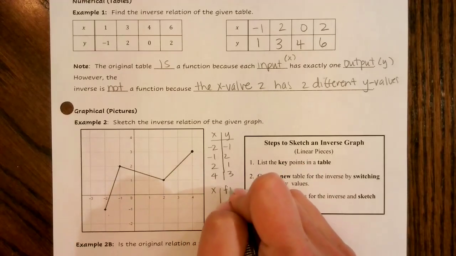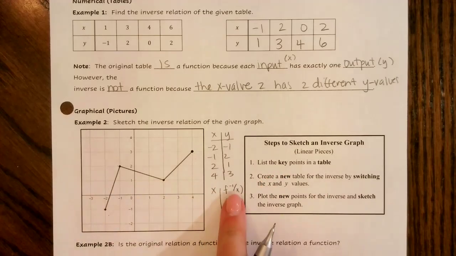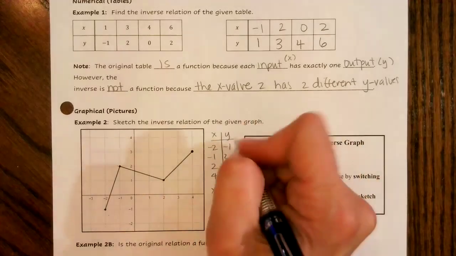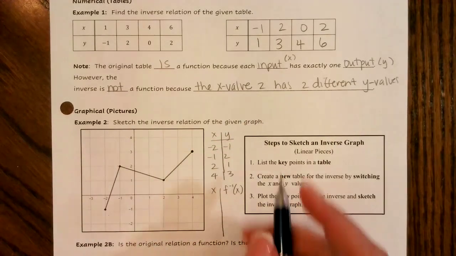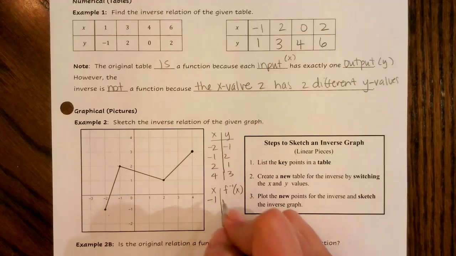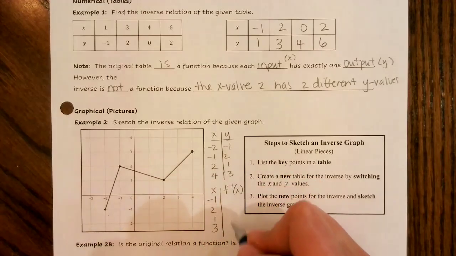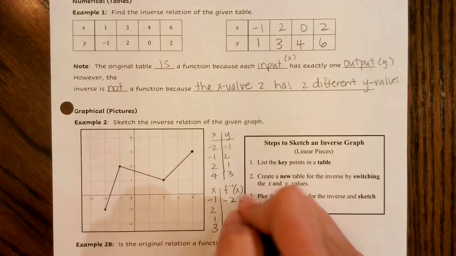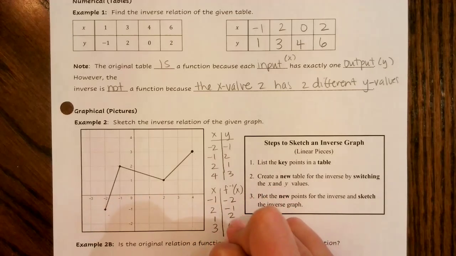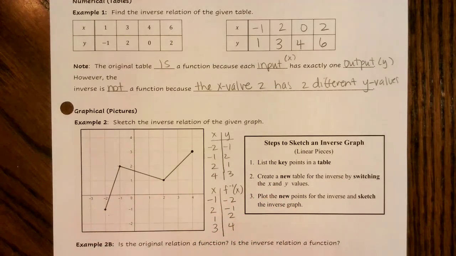And just to let you know, the inverse we note with this little -1 on top, that stands for inverse. So this would be the inverse of this equation right here. And so we said we do that by switching my x and y values. So my new x values are going to be these y values, and my new y values are going to be these: -2, -1, 2, and 4. Now we're going to go ahead and graph those points.